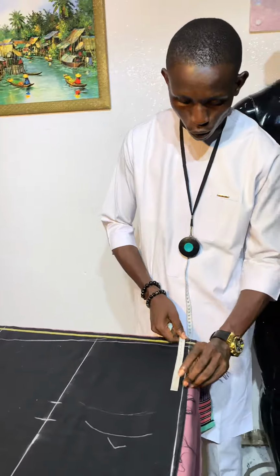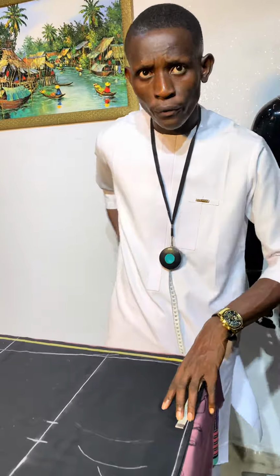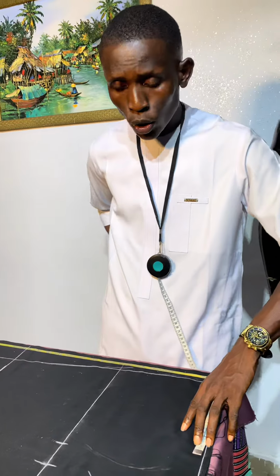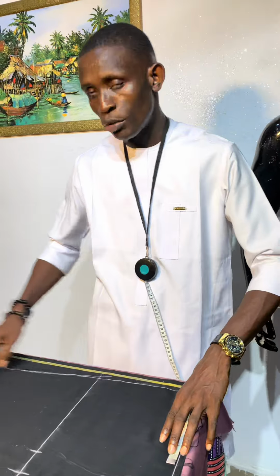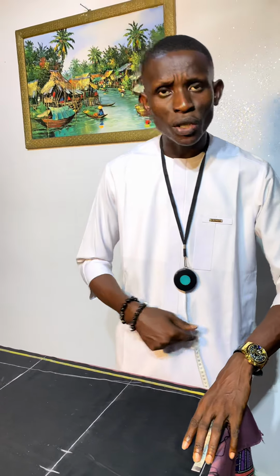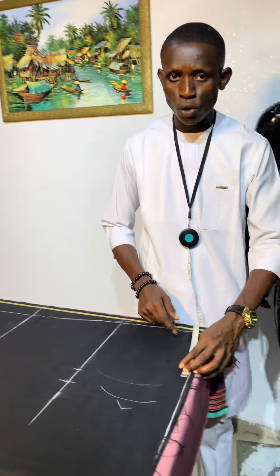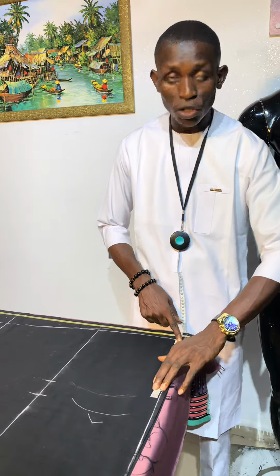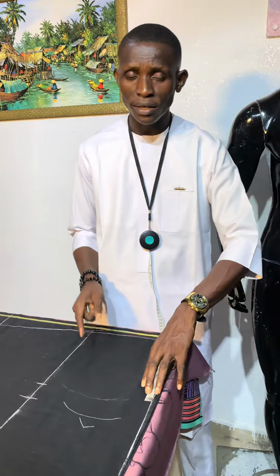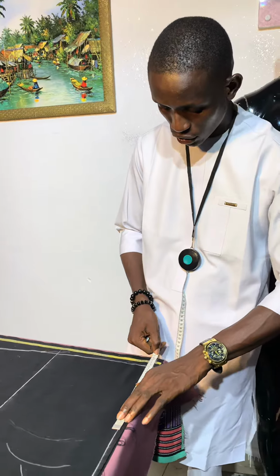Then now you come to the waist. Remember, we were taking the waist measurement. We took the full waist measurement round. So because of that, we'll be dividing the waist measurement by 4. Every other measurement was divided by 2, but the waist measurement will be divided by 4. So the waist is 32. 32 divided by 2 is 16. Divide 16 by 4 is 8. So we apply 8 inches here.